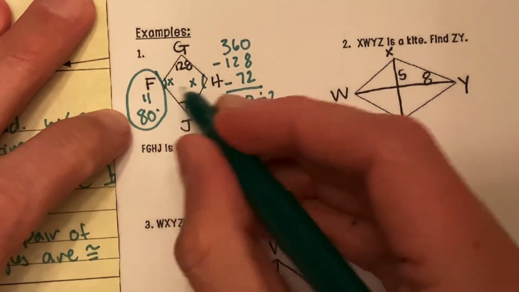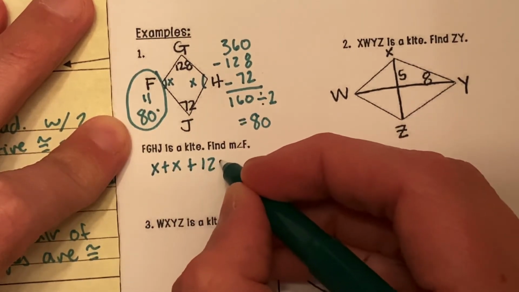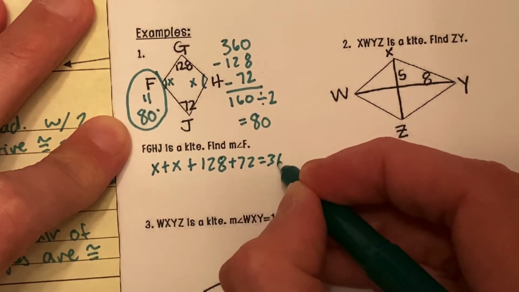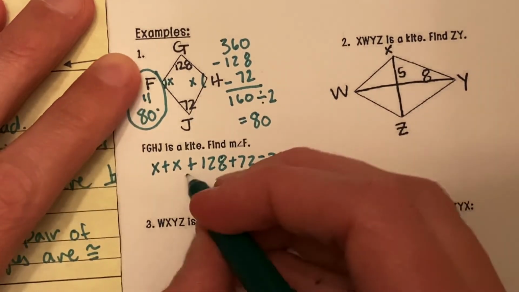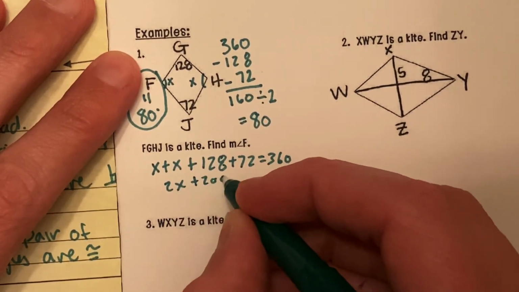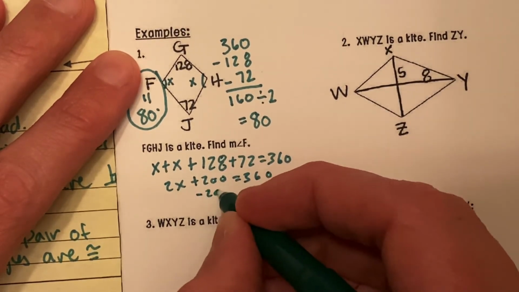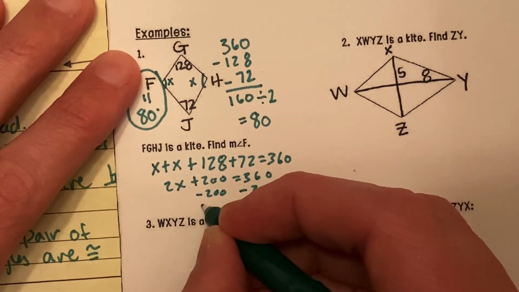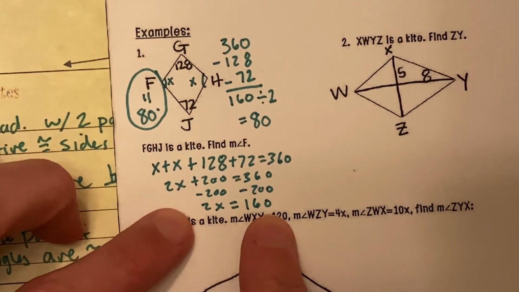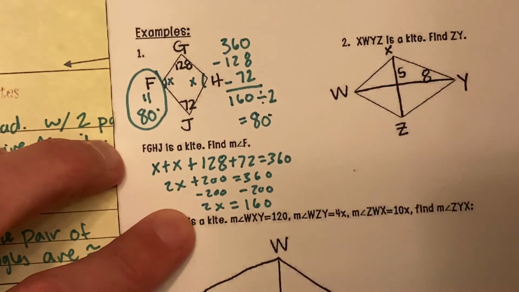So, like I said, if you want to just do x plus 128 plus 72 equals 360, that would have gotten you 2x plus 200 equals 360. Minus 200 minus 200, 2x equals 160, divided by 2, x equals 80, which is what we got here, 80 degrees.